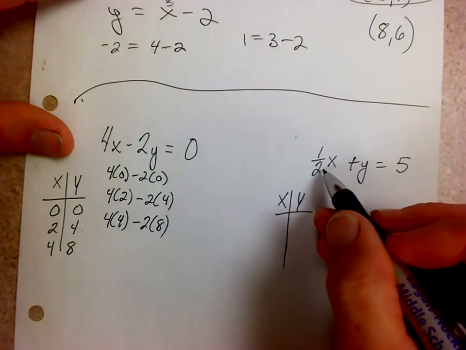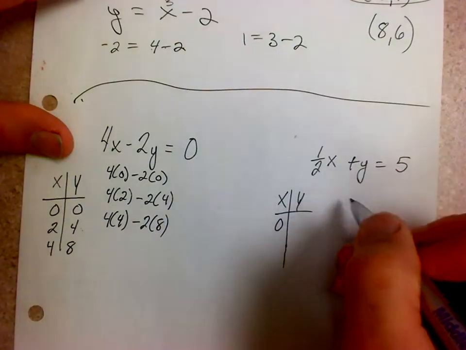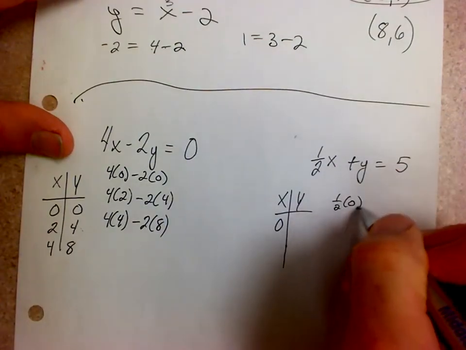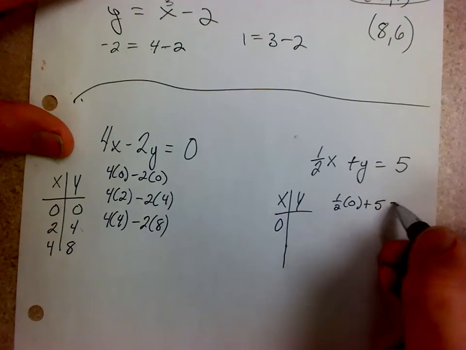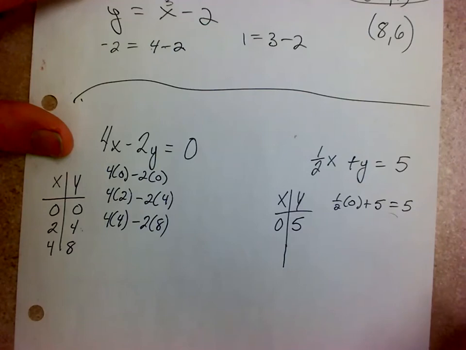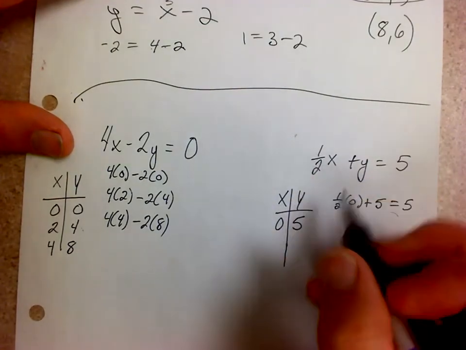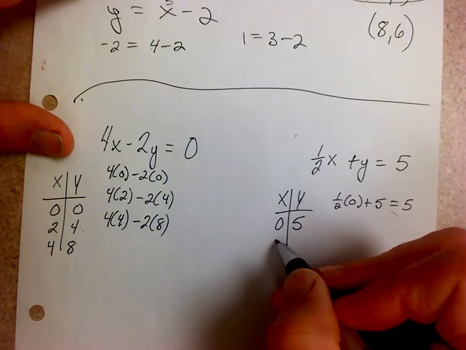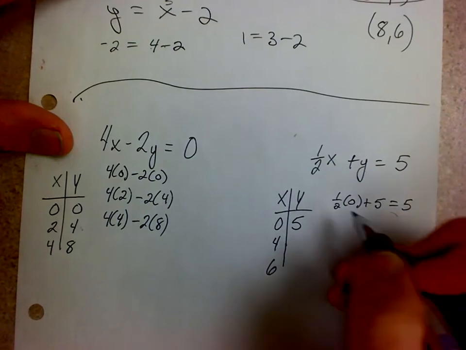Over here we have a fraction. Definitely want to try 0. 1/2 times 0 is 0, plus 5 will get us up to 5. So 0 and 5 go together. Remember, anytime fractions are involved, the denominator is your clue here. The numbers that are going to go together are your 2's. Those are going to work the best here.